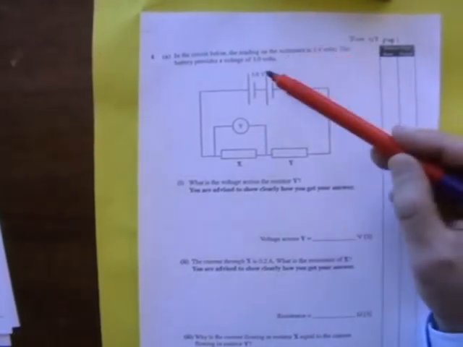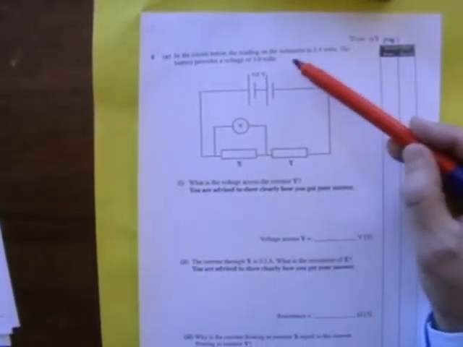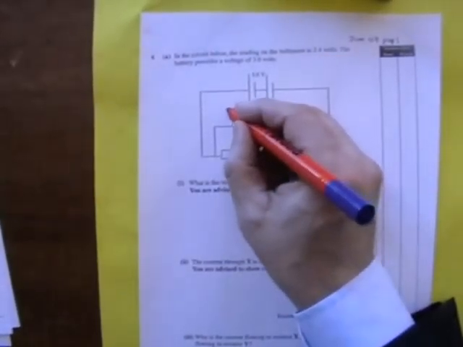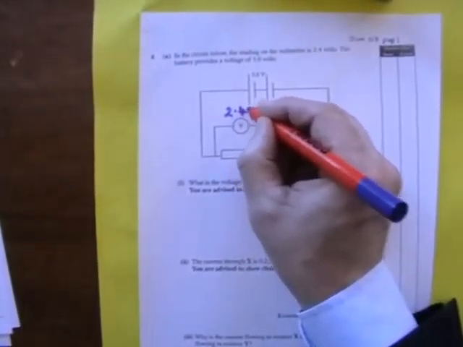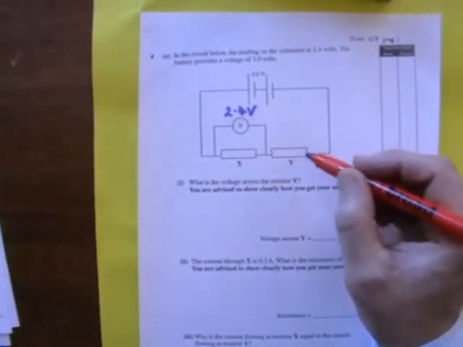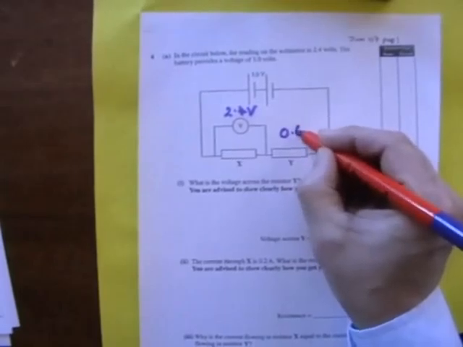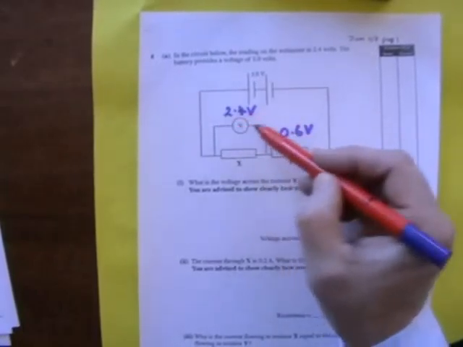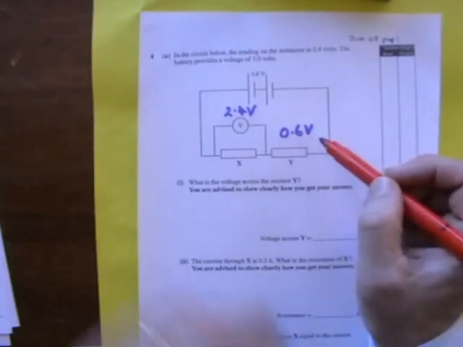But in the circuit below, the reading on the voltmeter is 3 volts, so we have a 3 volt here. The battery provides a voltage of 3 volts. The reading on the voltmeter is 2.4 volts. So this voltmeter here is reading 2.4 volts. Now, straight away before going on, I know that the voltage across Y must be equal to 0.6 volts. And that's because we have 3 volts total, 2.4 volts plus 0.6 volts.